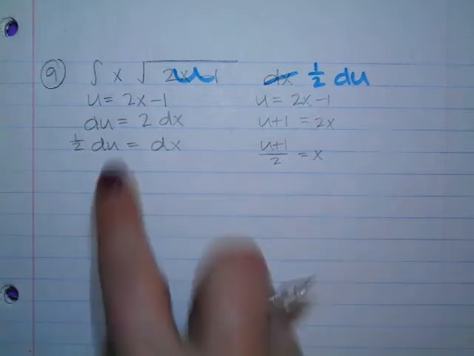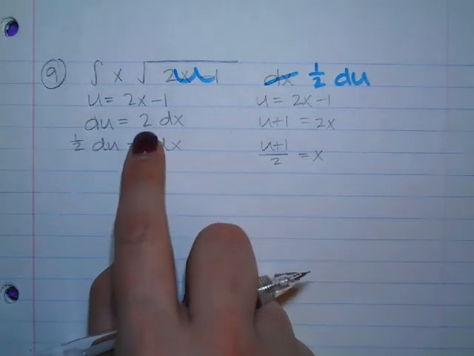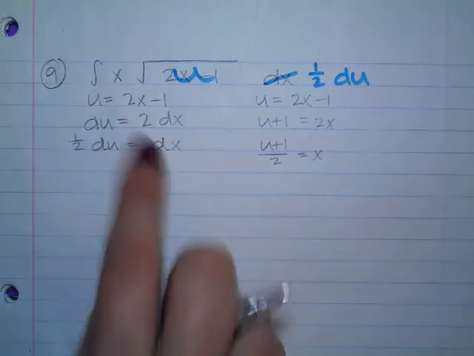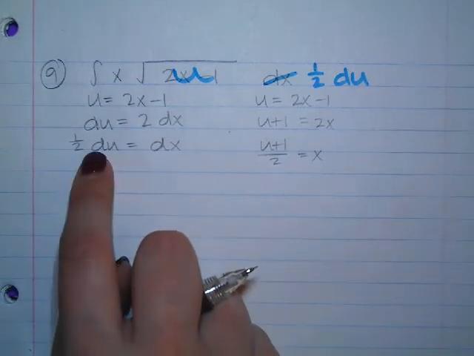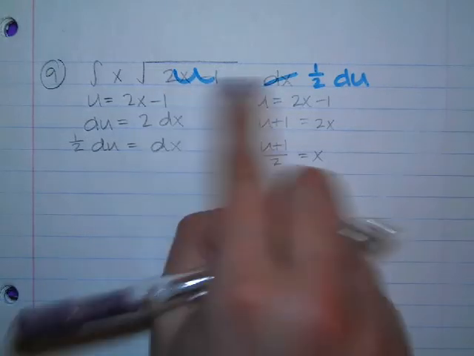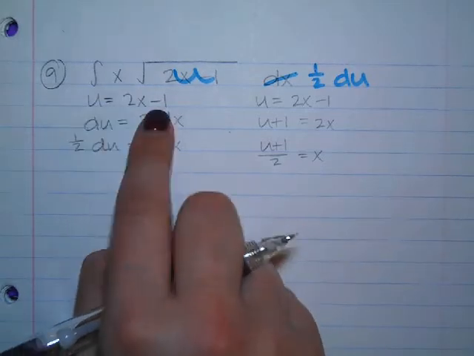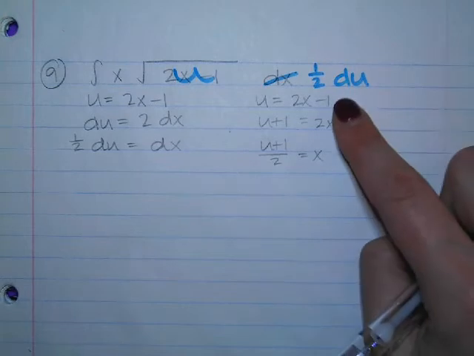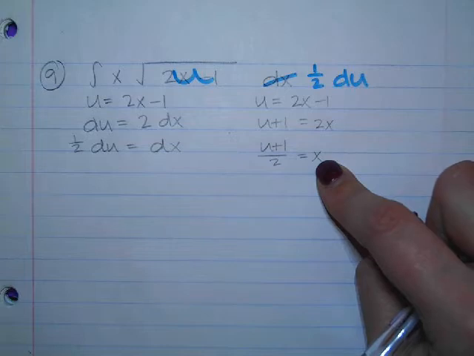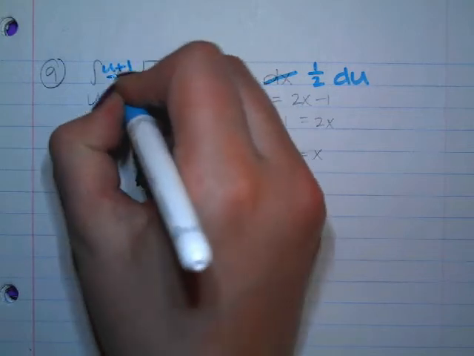So I started off the problem just like normal. I said I could see the inside. And the inside was 2x minus 1, and then I did the derivative of that like normal. And I didn't see a 2 hanging out over here, so I divided the 2 over and I got 1/2 du. So at this point, I've taken care of the stuff underneath the radical. I've taken care of the dx. All of that has been figured out. The problem is the x in the front. So then I said u equals 2x minus 1, and I did this work right here to solve and see what x was, but written in terms of u. So now the x in the front is actually u plus 1 over 2.